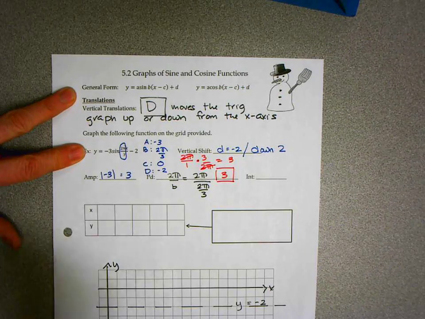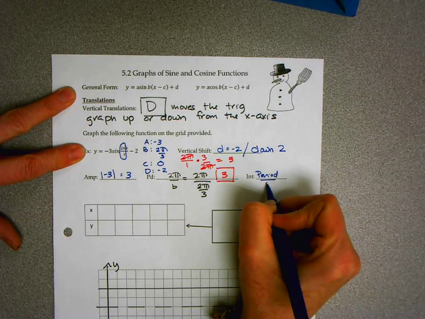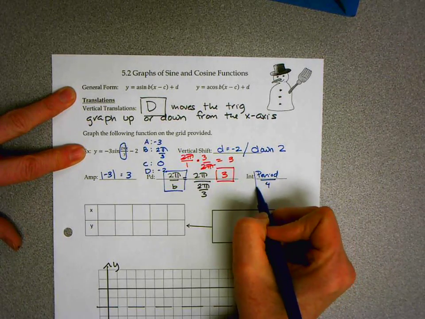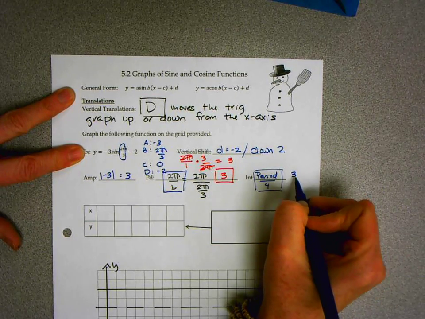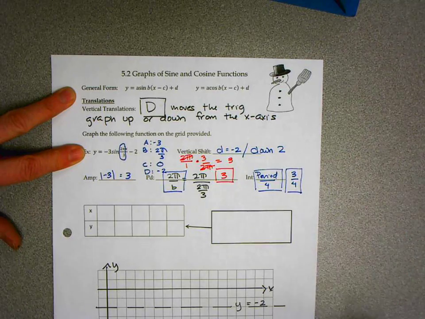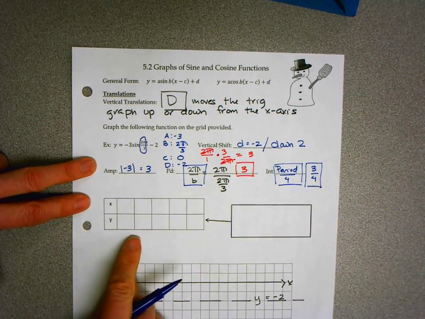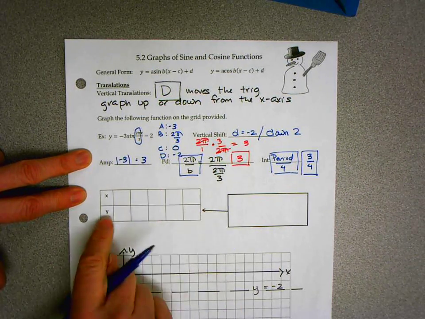The interval is the period divided by 4. These two things are just formulas that we always use when finding the period and the interval. So we take 3, we divide it by 4, and we can't simplify it anymore, so that's what the interval is. Now, we're going to create the table of x values, and then the y values.